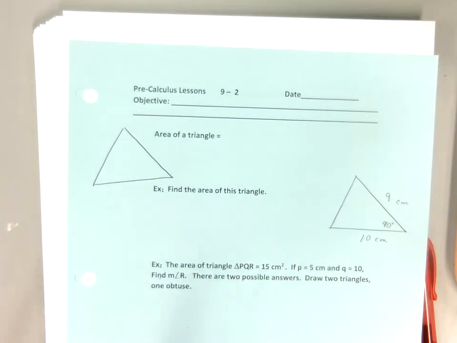Alright, so today, from here on out, we are going to be dealing with triangles. If they are right triangles, we can use these. Does that make sense? If they are right triangles, we can use sine, cosine, and tangent. But if they're not right triangles, and no Pythagoras theorem.